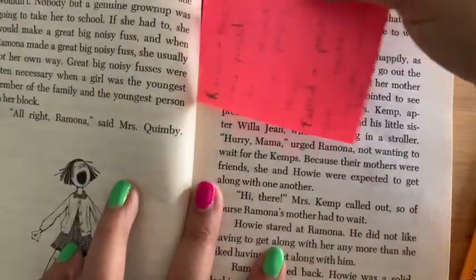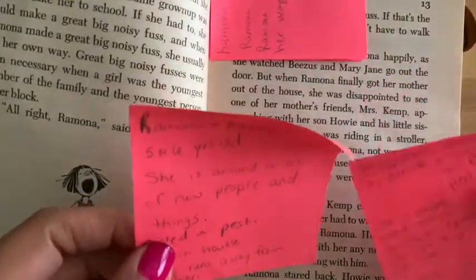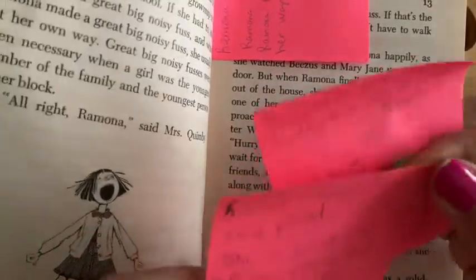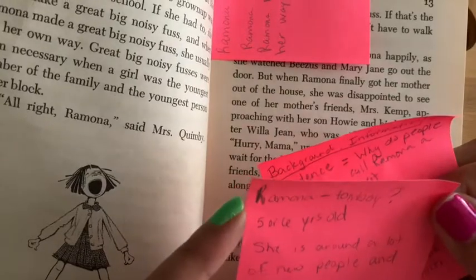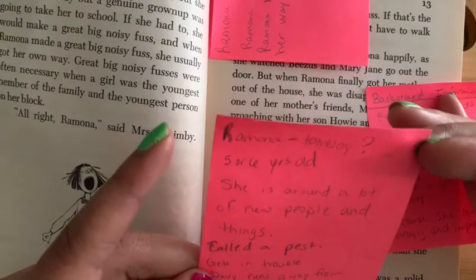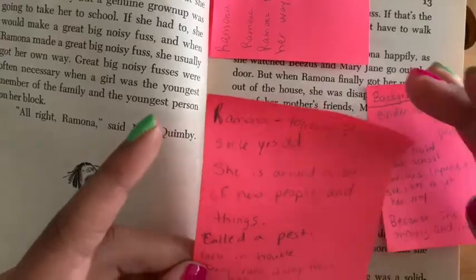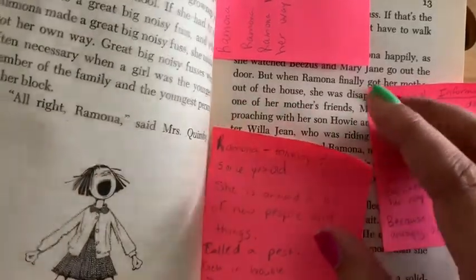So as we were reading, we kind of learned some things about Ramona. So we know right now that Ramona is pretty much a 5 or 6 year old. She's starting kindergarten right now. She's excited about going to school for the first time because she has an older sibling. She believes that she is the youngest person on the block.